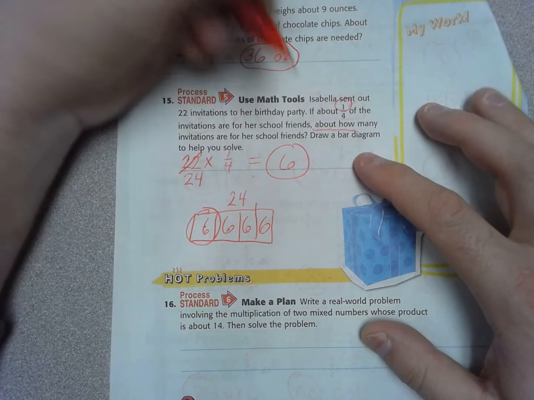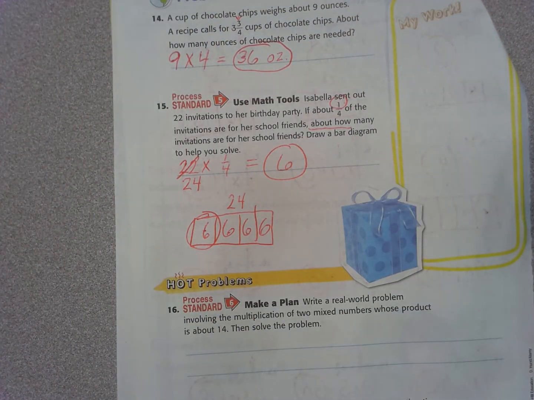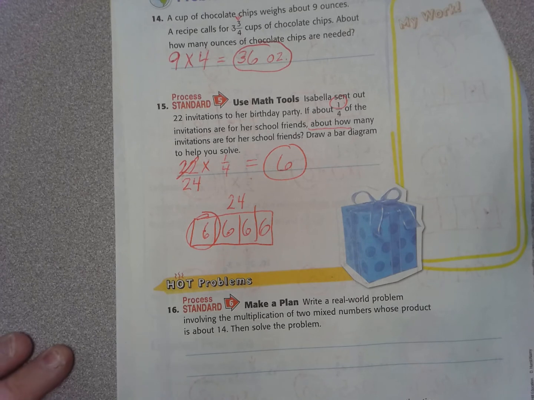Now the book says 5 because they use 20. You can go up or down. It doesn't matter. I'd rather order more of the invitations or have more just in case. All right.